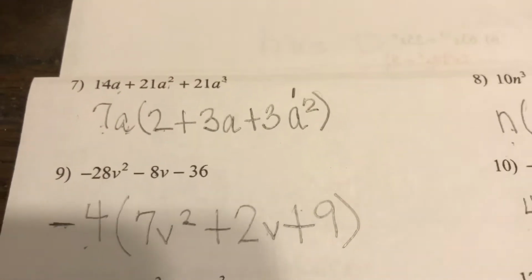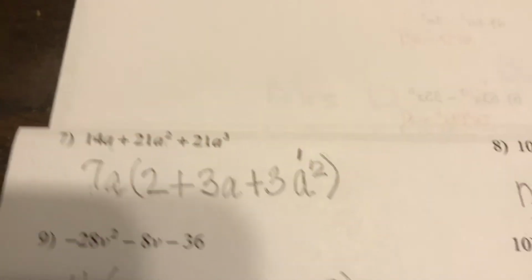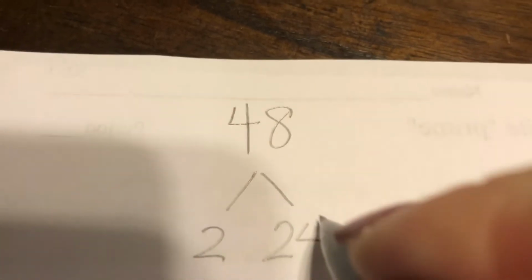One other thing I wanted to show y'all today before we end is, if you remember back, I don't even remember what grade y'all learned how to factor numbers, but suppose you were factoring, let's say, 48. Okay. So if you were factoring 48, you started like this. Do y'all remember this? Taking you back in the day.